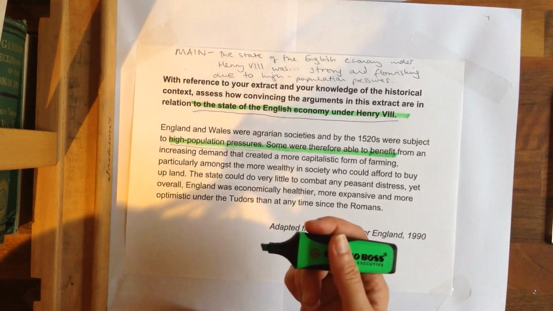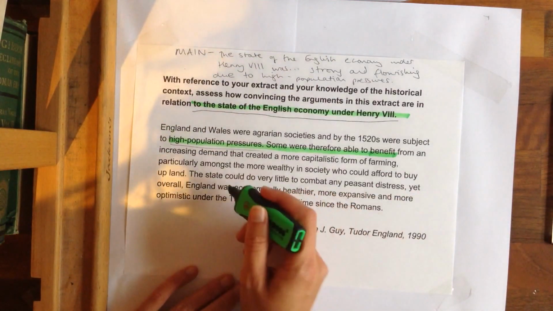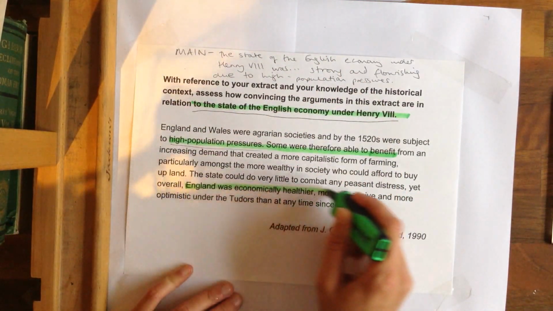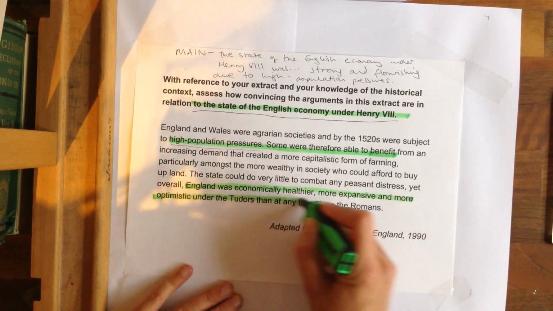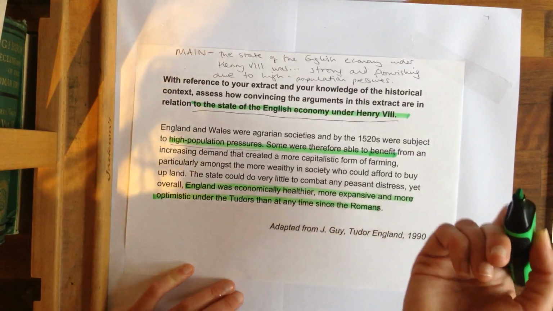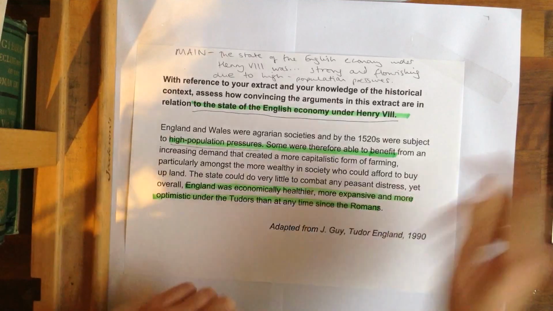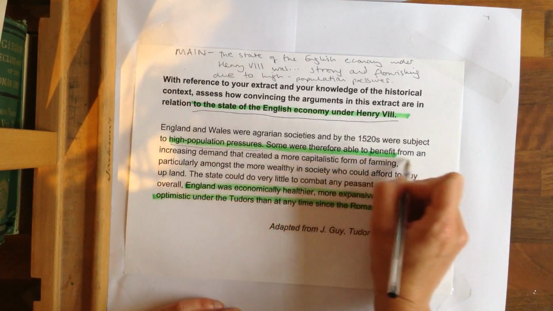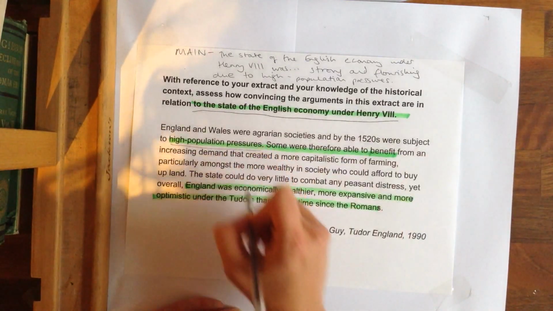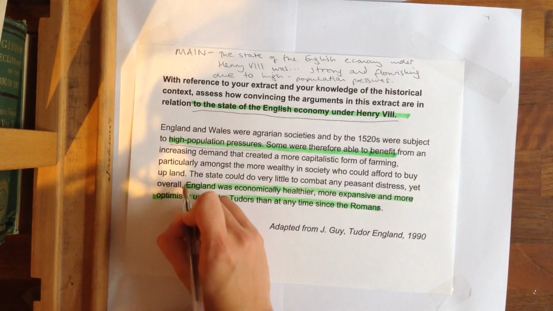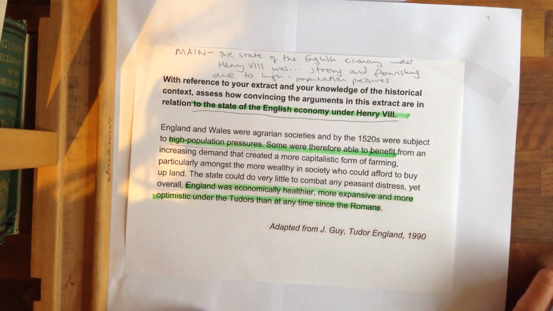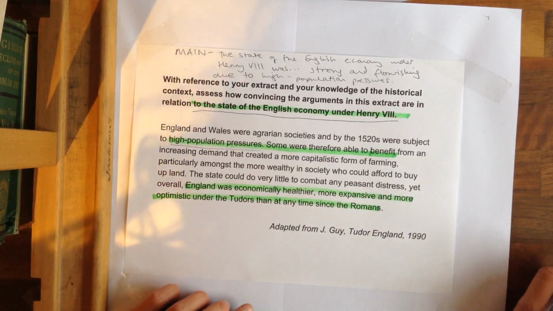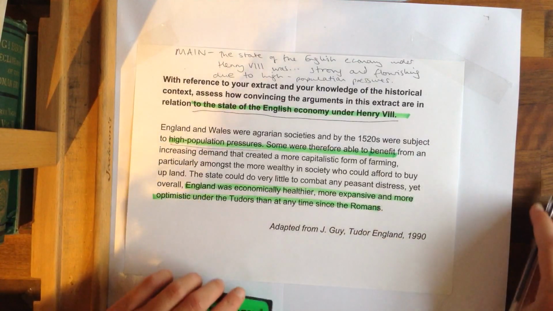So I would also blend this with the final sentence as well. So when I'm showing what Guy has said, I would say, I know this, or well, I wouldn't say I, because we don't use the first person. I'd say Guy argues this where he states, "some were therefore able to benefit from ... high population pressures," and "England was economically healthier, more expansive and more optimistic under the Tudors than at any time since the Romans." So I've got my 2 quotes there.